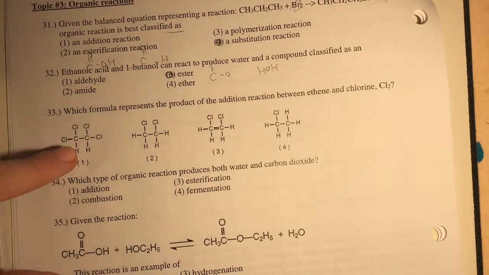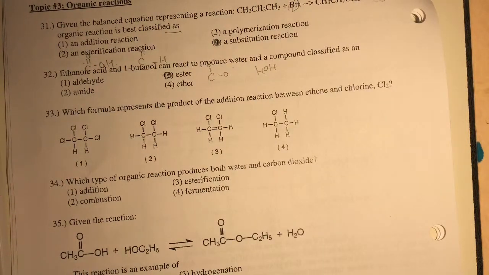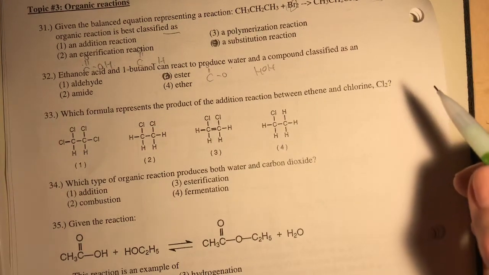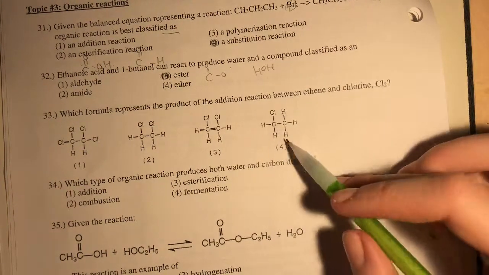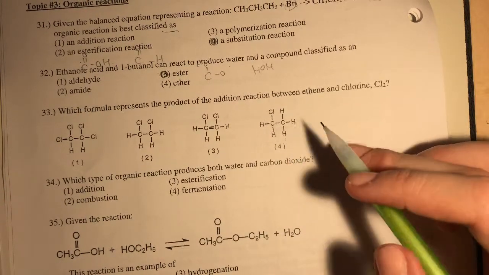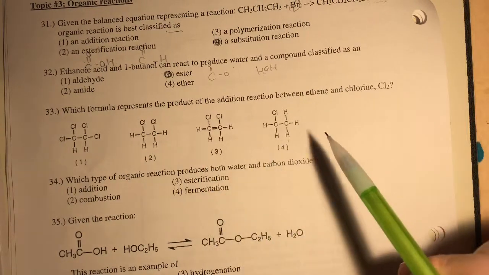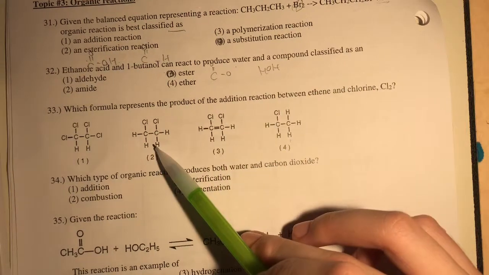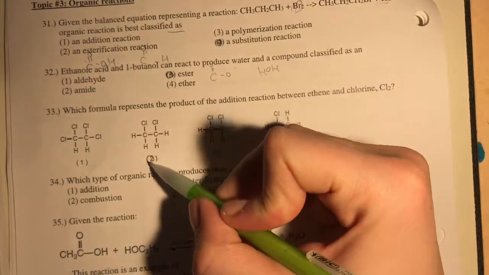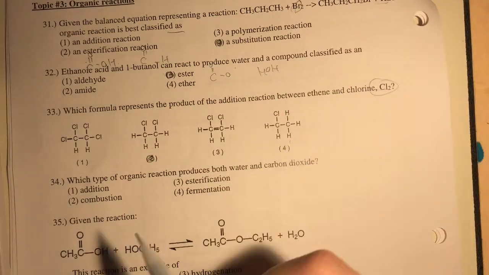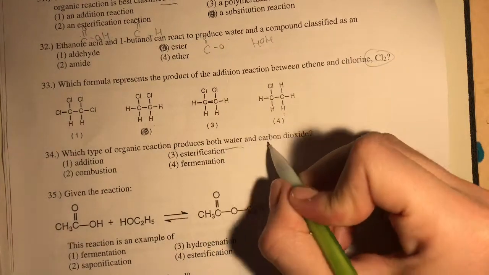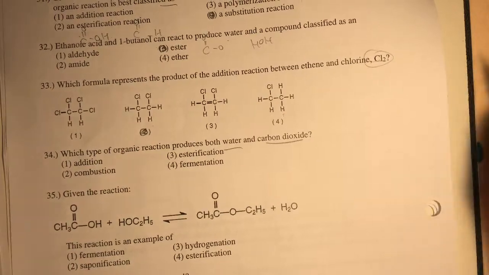Okay. 33. Which formula represents the product of the addition reaction between ethene and chlorine? Okay, when we see addition, it's going to turn into saturated bonds, and we're gonna see that chlorine is also gonna be incorporated with this. So number 2 is gonna be the answer if we're starting off with 2 chlorines. 34, which type of organic reaction produces both water and carbon dioxide? That's some combustion right over there.